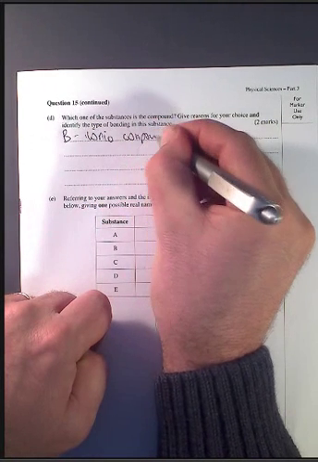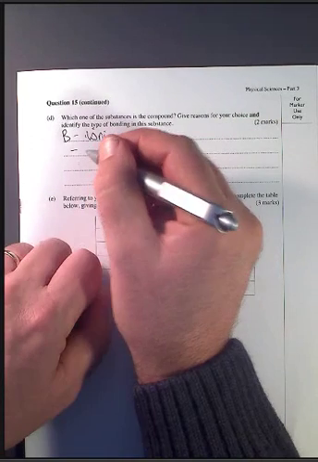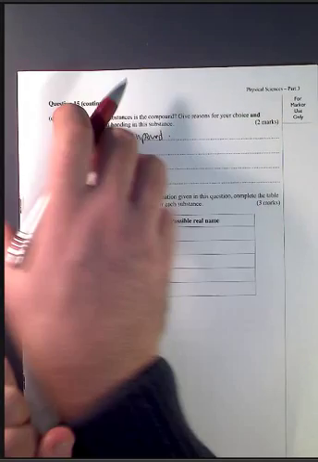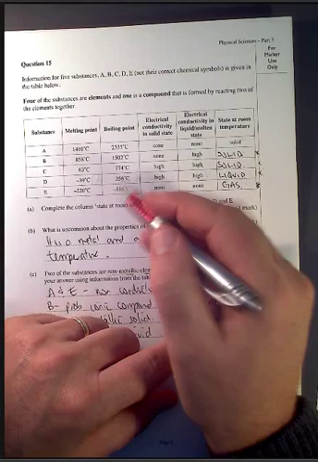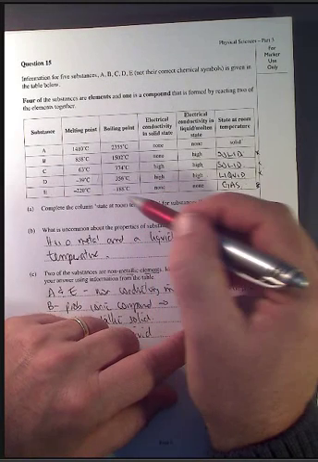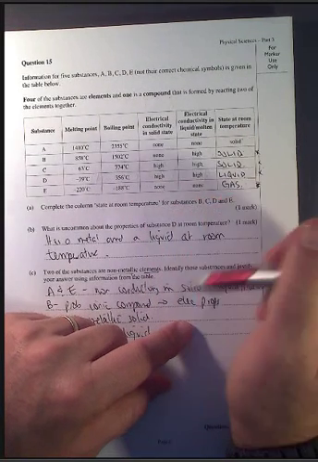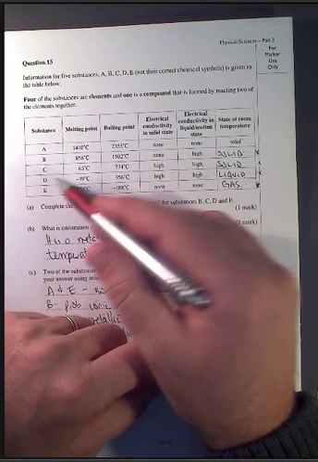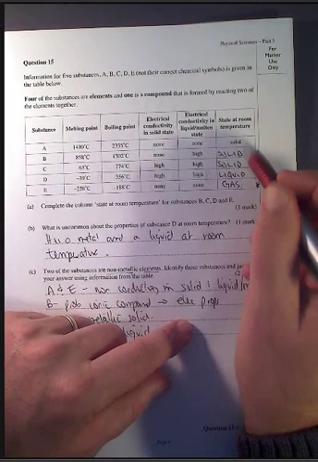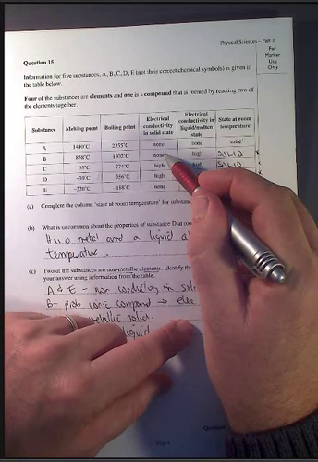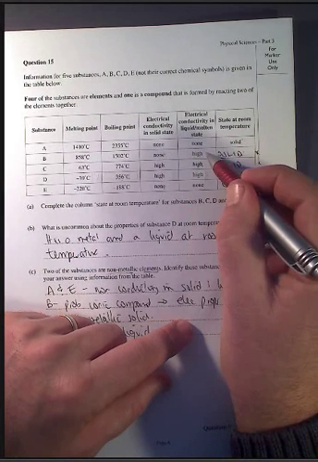What have we got from the information? Solid at room temperature. So the reasons we're saying that is that it is solid at room temperature, does not conduct electricity when it's a solid, does conduct electricity when it's liquid and molten.